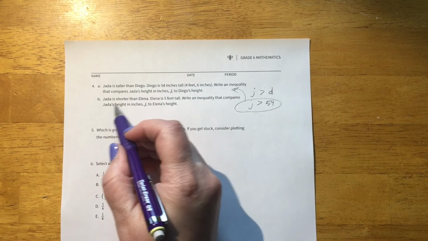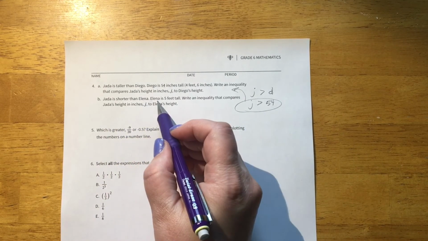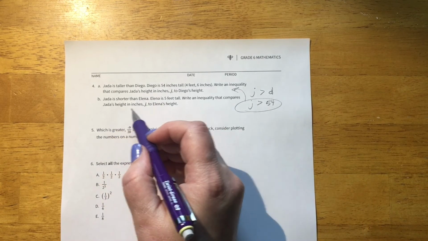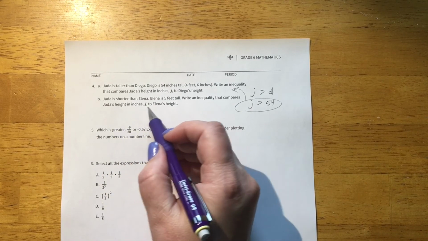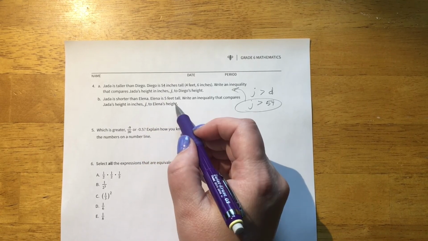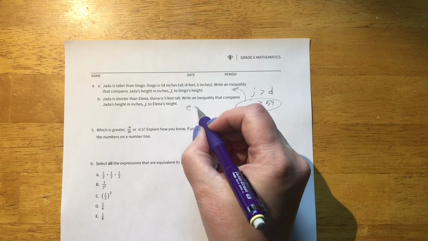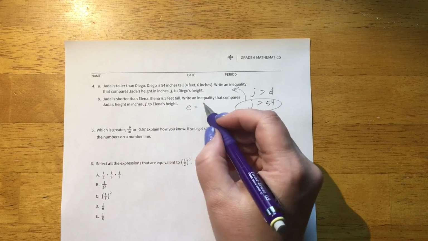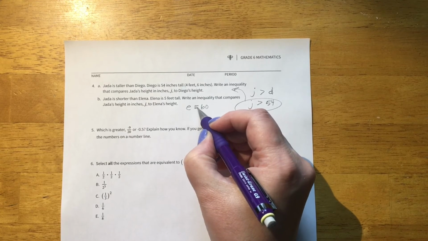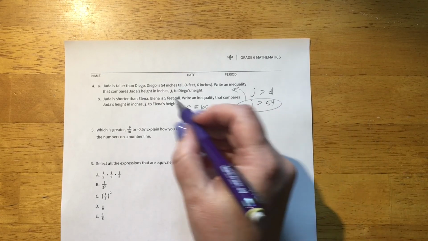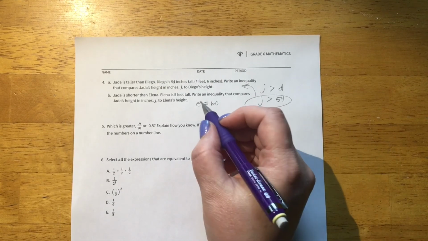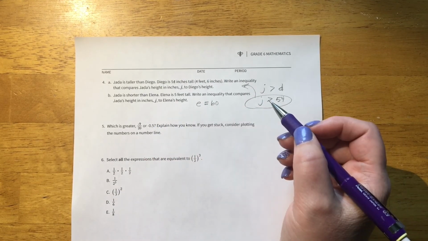Okay. Jada is shorter than Elena, and Elena is 5 feet tall. Write an inequality that compares Jada's height in inches, again using the letter J, to Elena's height. Well, Elena is 5 feet tall. Now, in inches, 5 feet is 60 inches, right? Because 12 inches is 1 foot, 12 times 5 is 60, okay? So Elena is 60 inches, and we want to compare Jada to that.